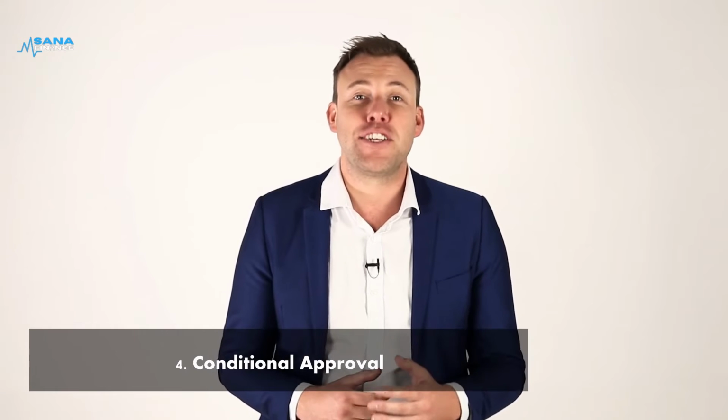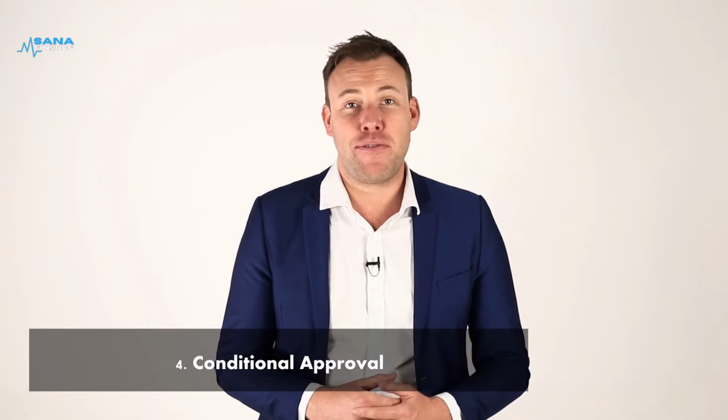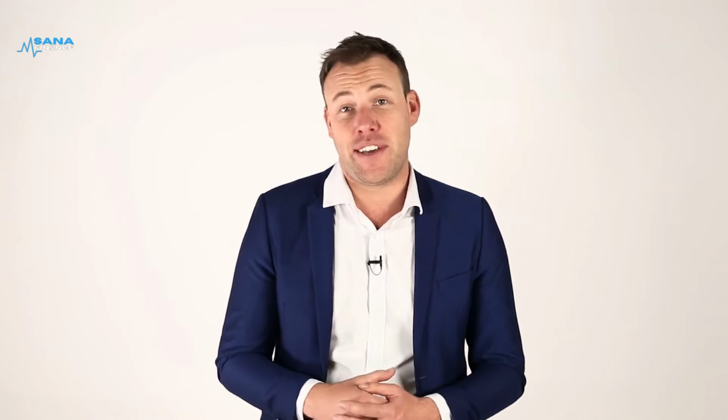Step 4. Conditional approval. Your mortgage professional will receive a communication on your behalf from the lender in the form of a conditional approval. Within this approval, the lender will outline any matters that need to be addressed before they can issue an unconditional approval. Your mortgage professional will advise you of any conditions you need to meet.